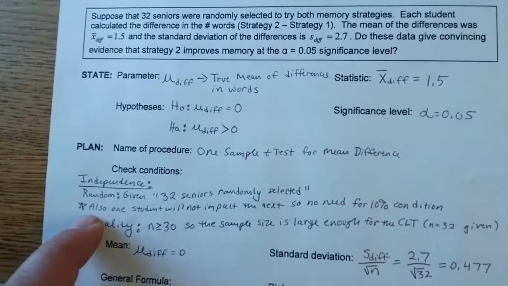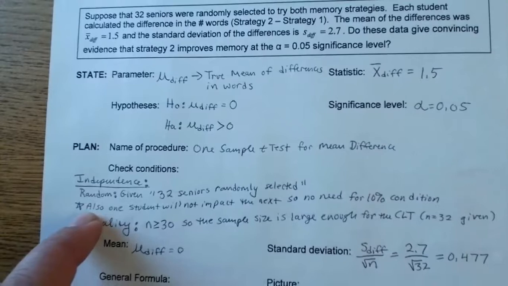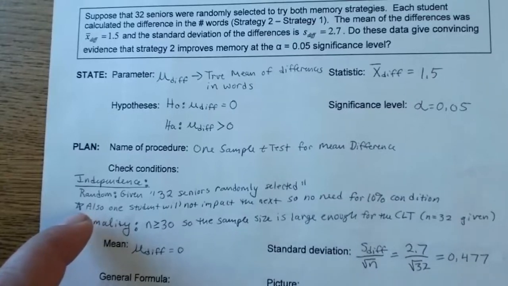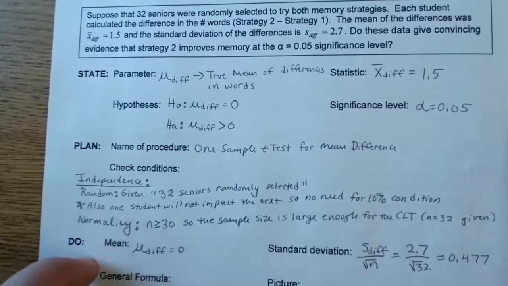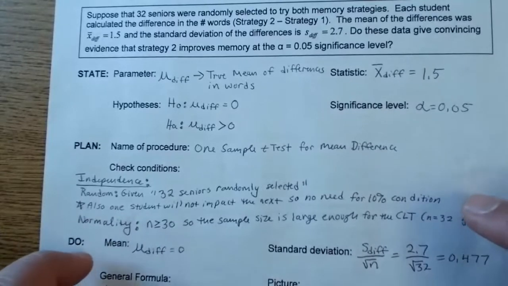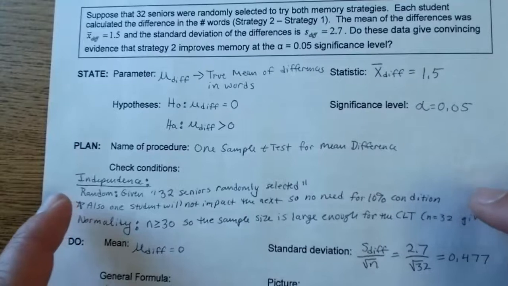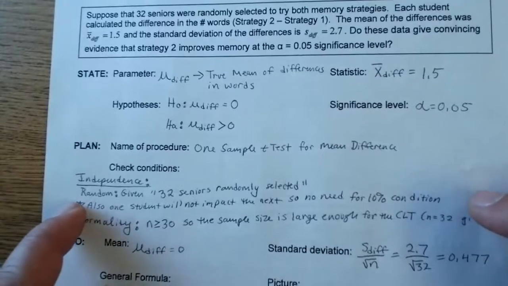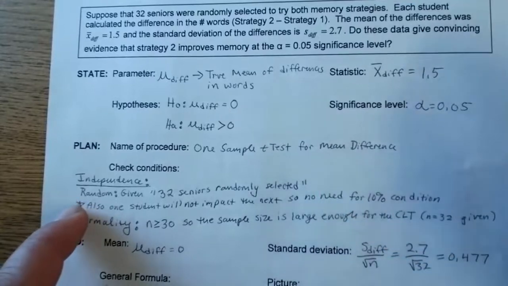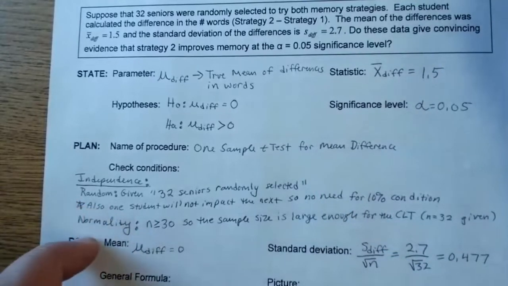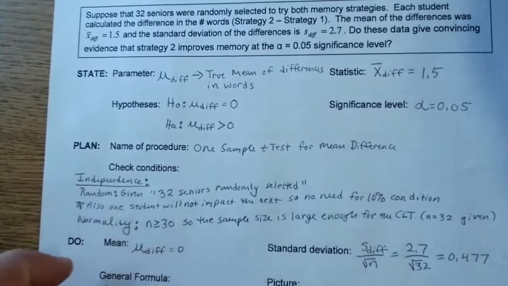Now, in this case, since we are testing against ourselves, it's fairly reasonable to say that one student will not impact another. So there's true independence here, and we don't have to worry about drawing without replacement since we're not impacting other students at all. So we don't have to test the 10% condition. This is essentially an experiment, but it's also a rare case where we're randomly selecting. So not only can we draw a cause and effect conclusion at the end, but we can also apply it to a larger population, which is kind of cool. That's very rare, but we were able to do that in this case.